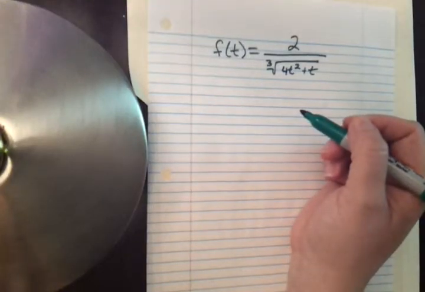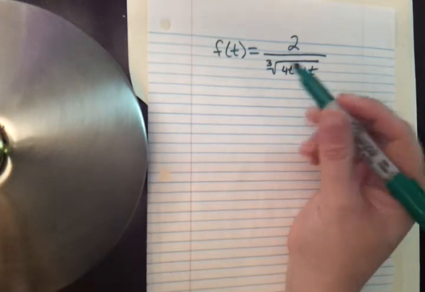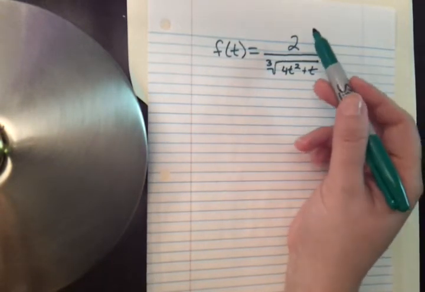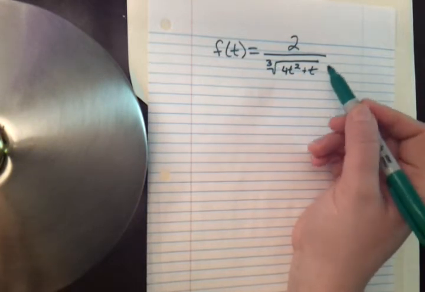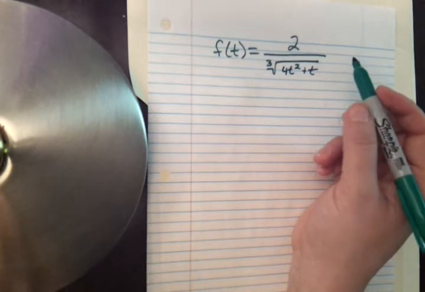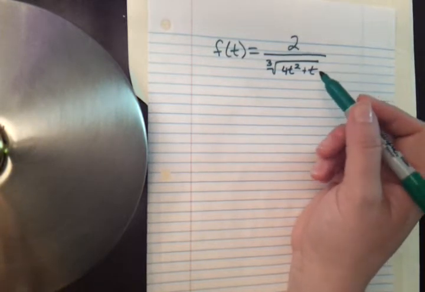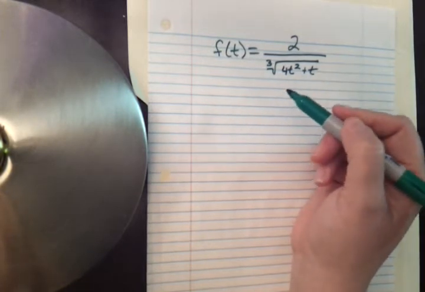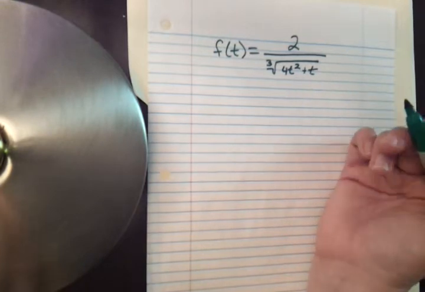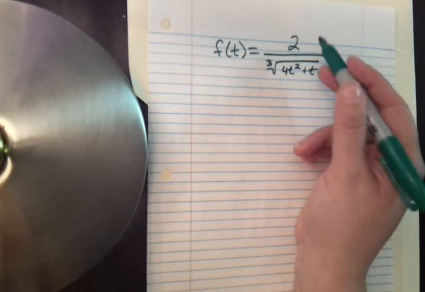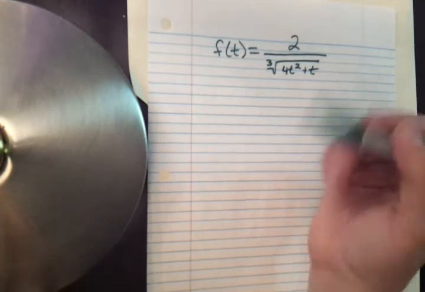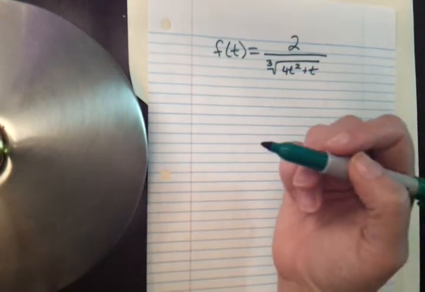Okay, let's take a look at question 13 on homework 6. They're giving us this function f of t equals 2 over the cubed root of 4t squared plus t. It looks complicated. You've got a cubed root in the denominator. What kind of rules do you have that you can do? I mean, maybe this is a quotient rule because we've got two things going on here. What are you going to do?